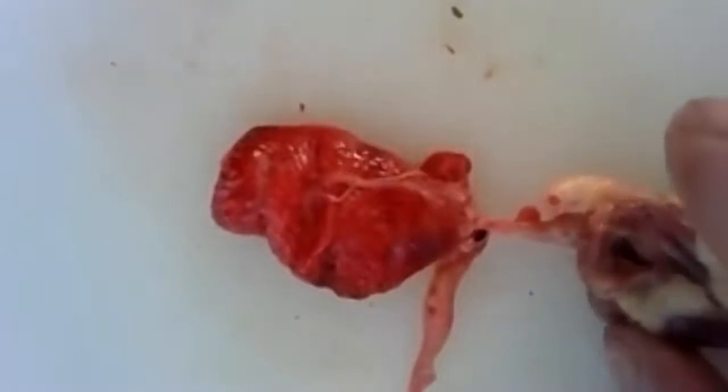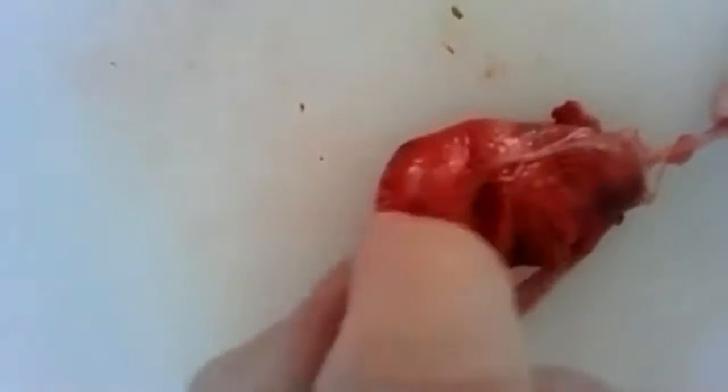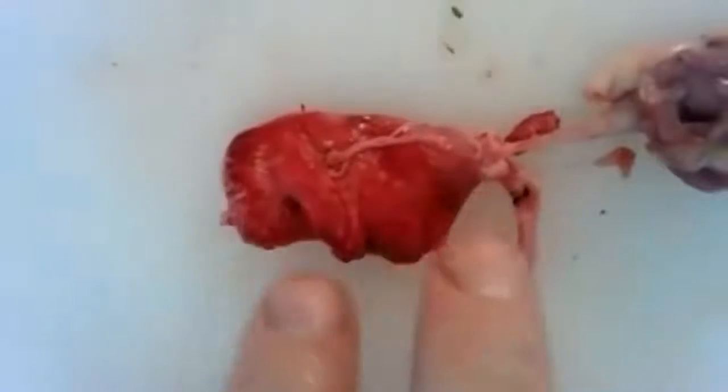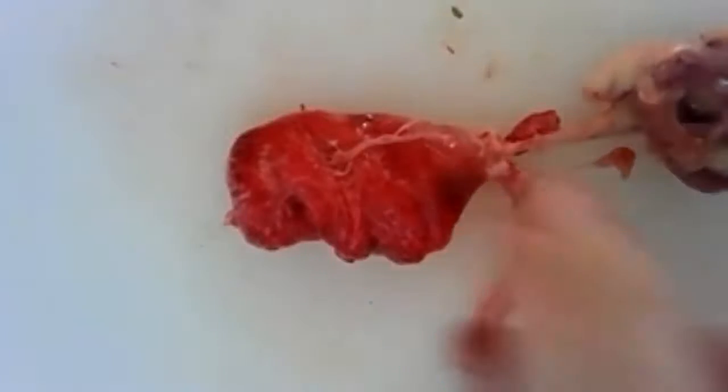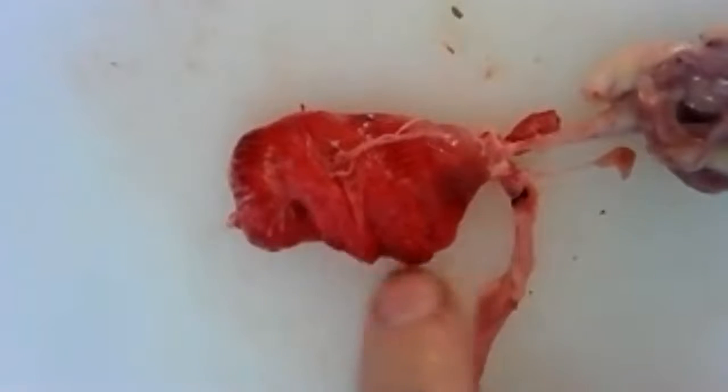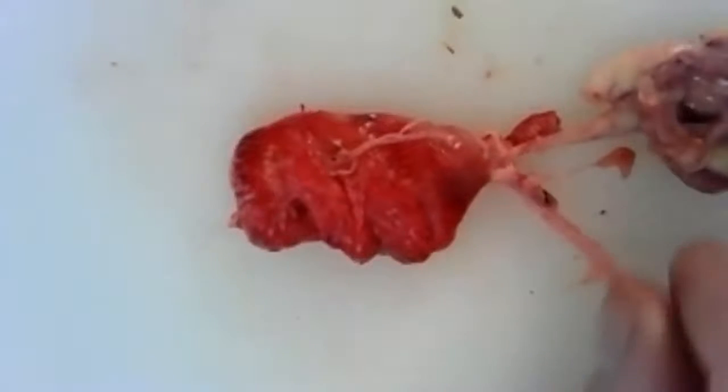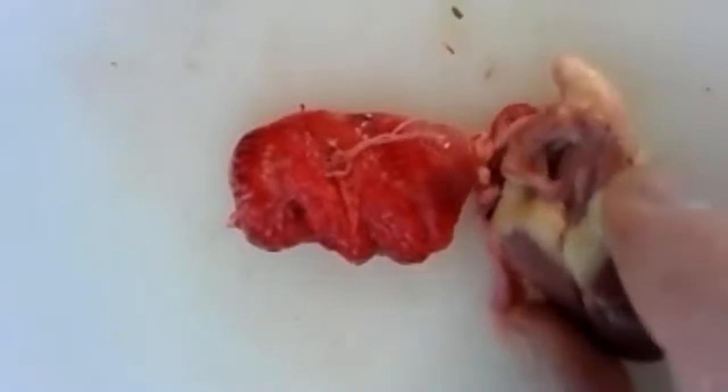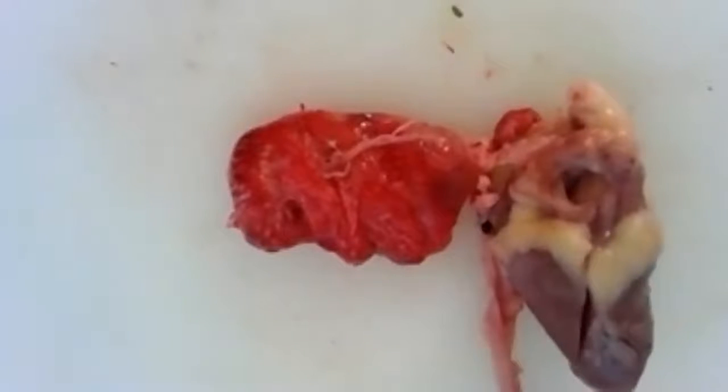I'm going to click over to our camera that is currently taking a look at a heart and a lung. Okay. So this first organ here, what is it? Is it the heart or is it the lung? Well, it is the lung. Now, a couple observations to make here with the lung is that it is connected to the heart. So why would the lung be connected to the heart?